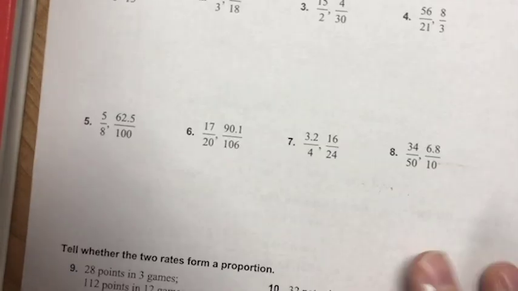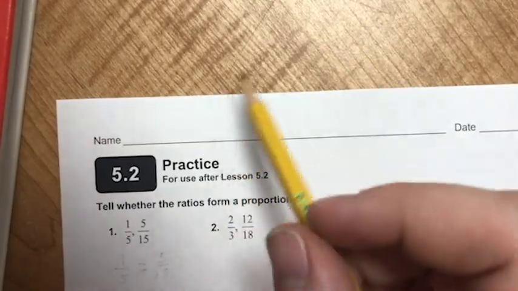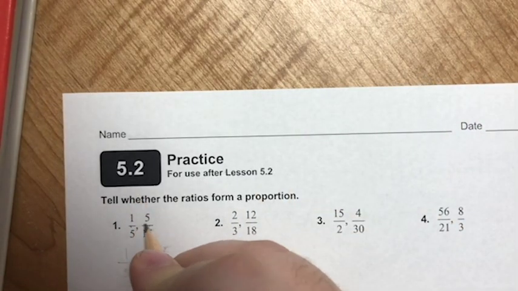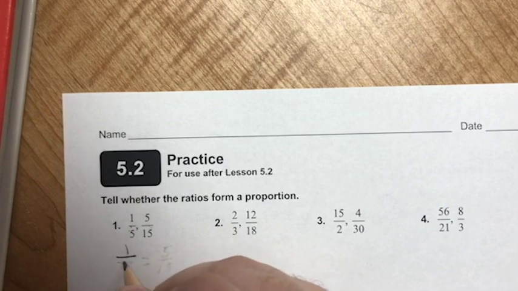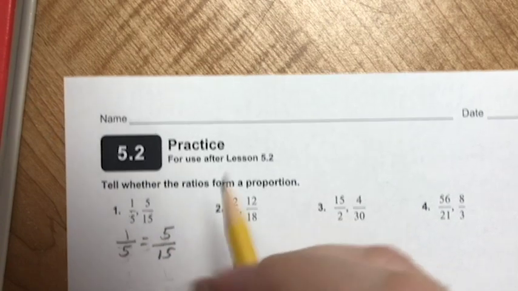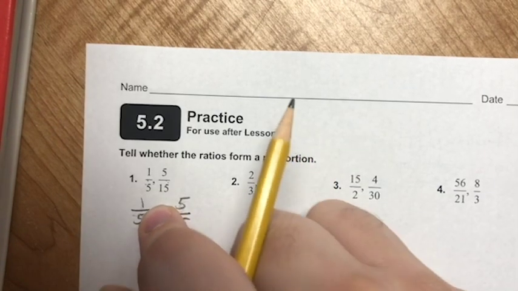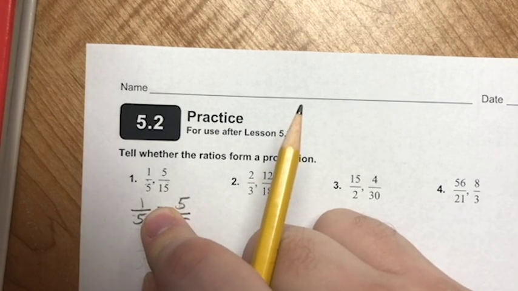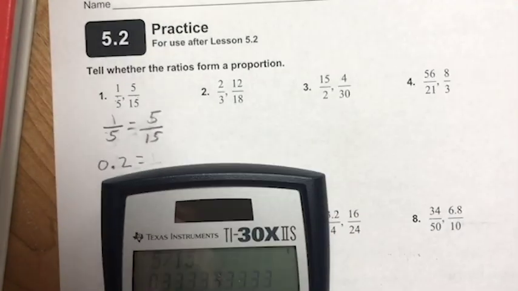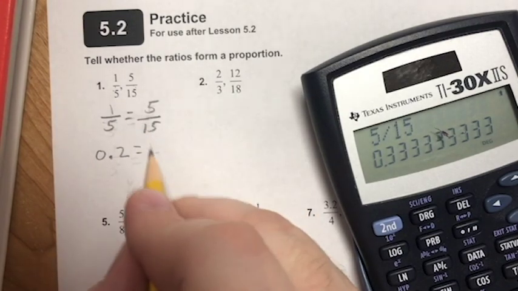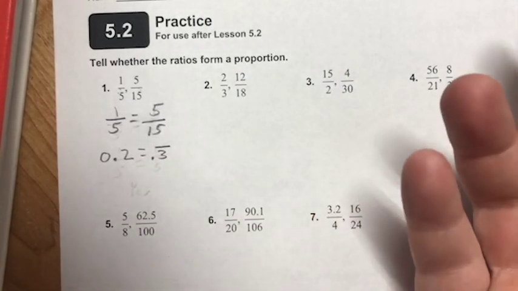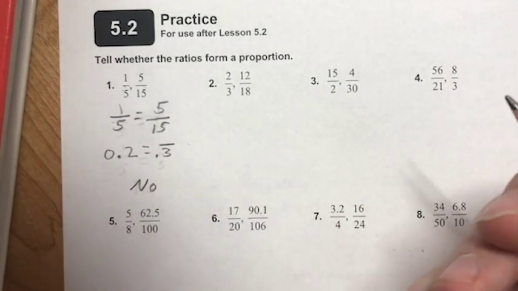So let's go ahead and start talking about a few things. In this first one, it tells me to tell whether the ratios form a proportion. The best thing for me to do is to take these ratios and just set them equal to one another, and we're going to find out if it is true. So if I found out what this ratio is, 1 divided by 5, you're going to get the number 0.2. And if I plug in the next one, 5 divided by 15, you're going to get 0.3 repeating. Are these two things equal? No, they're not. So no, this is not a proportion.